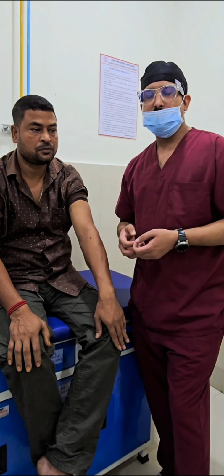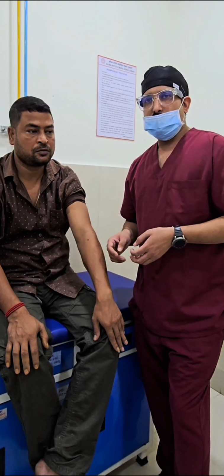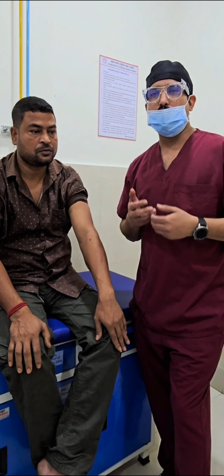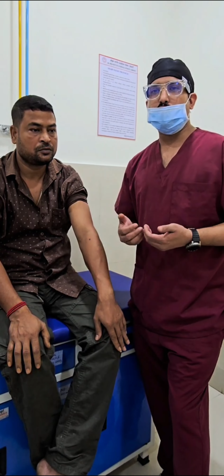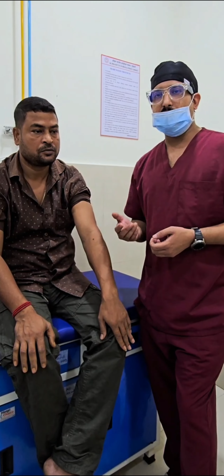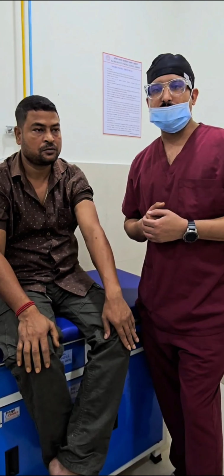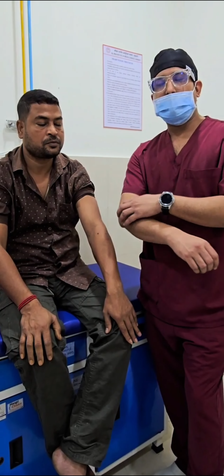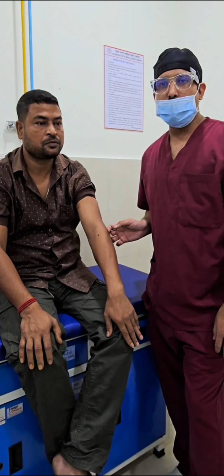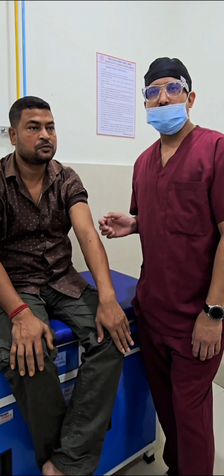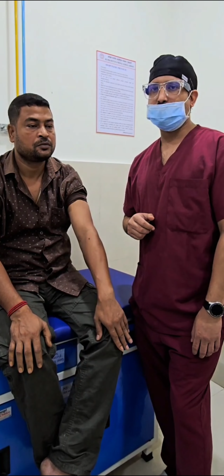Similarly, painters or cooks, truck drivers tend to have overuse of these extensor muscles of the forearm, especially extensor carpi radialis brevis, and they come with chief complaints of pain in the lateral aspect of the elbow joint. That is how we clinically diagnose it as lateral epicondylitis.